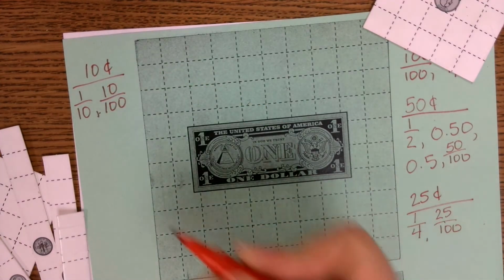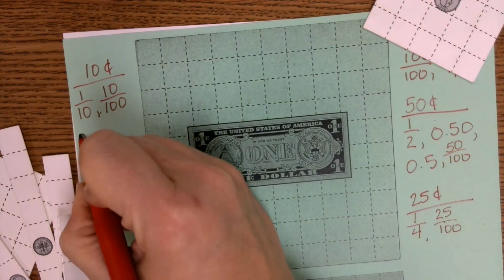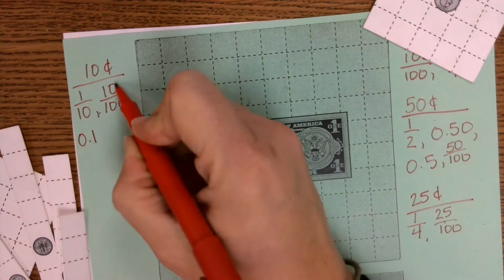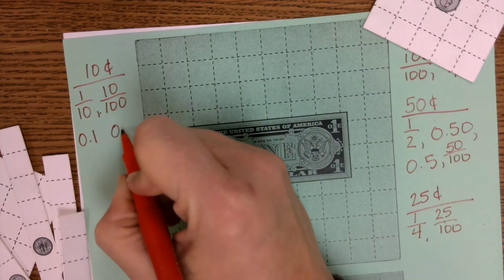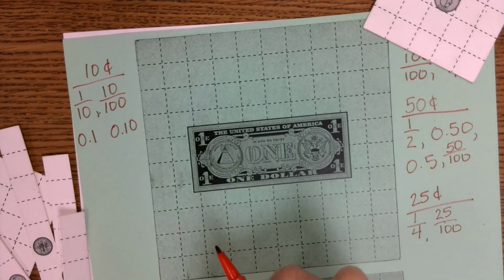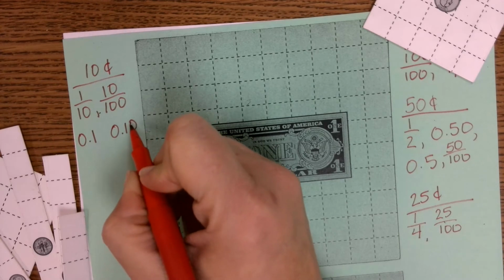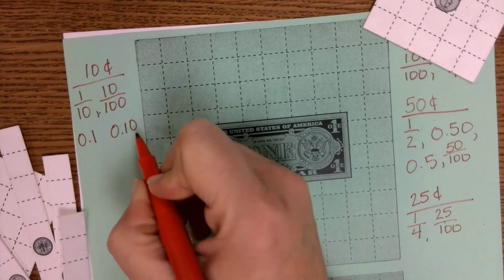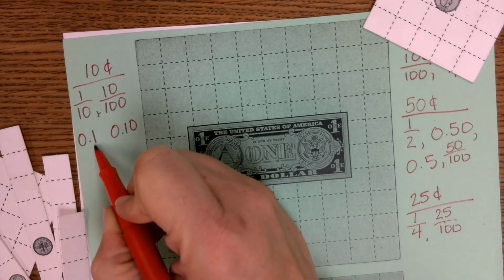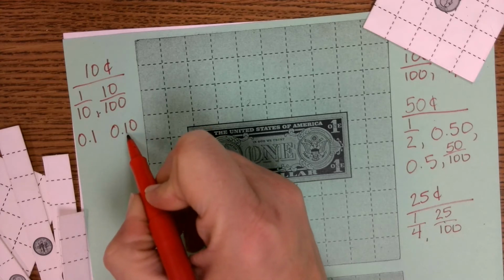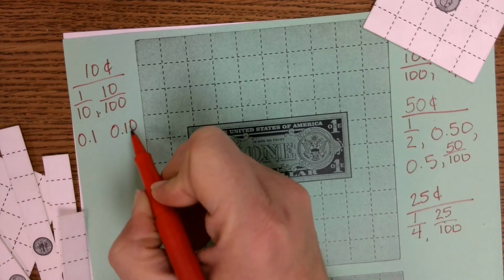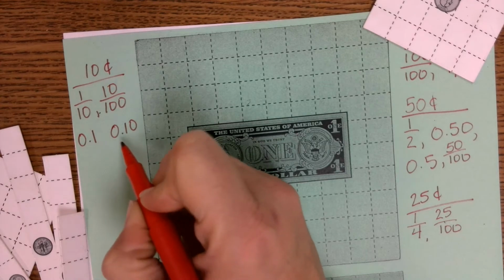Then we relate the 1/10 to the decimal value of 1/10 and the 10 hundredths to the decimal value of 10 hundredths. And we talk about how these two values are actually the same thing and how you can put zeros at the end of decimals and it doesn't change the value. Still saying I have 1 in the tenths place, and I don't have anything here in the hundredths place. And there's no value here in the hundredths place.